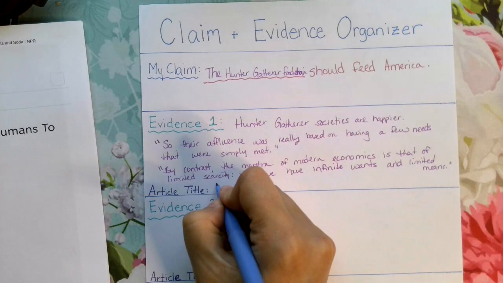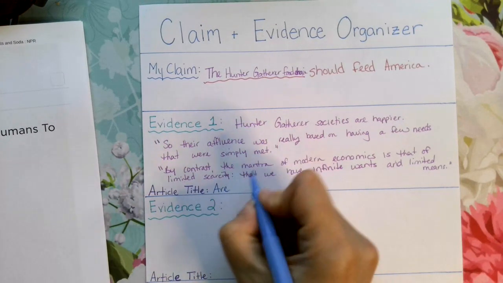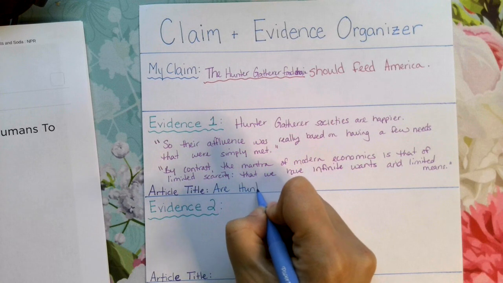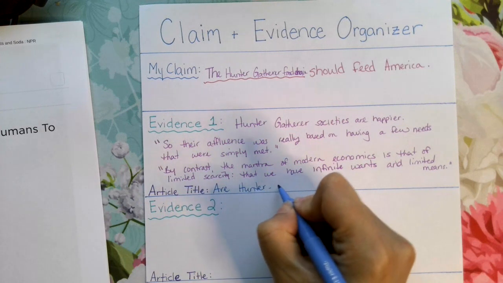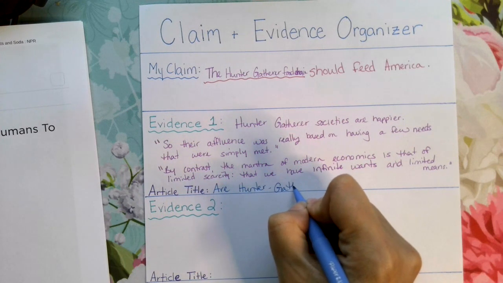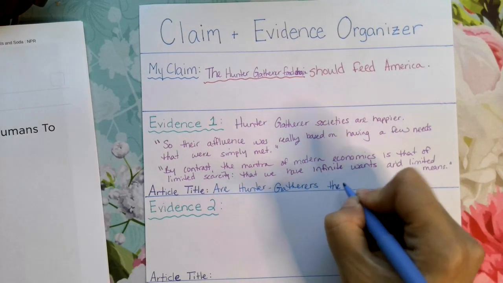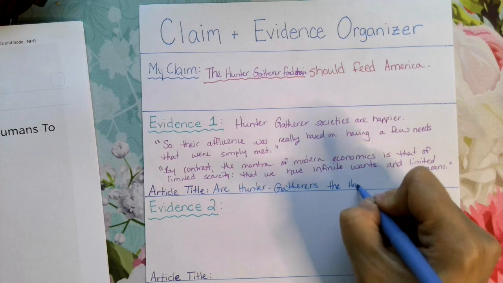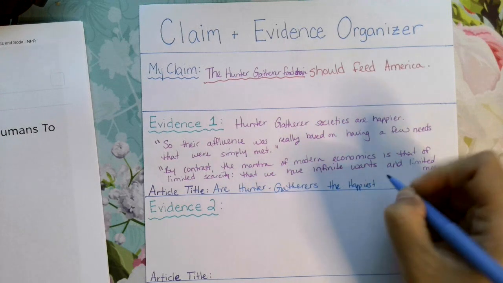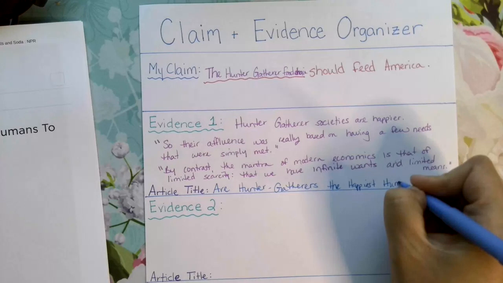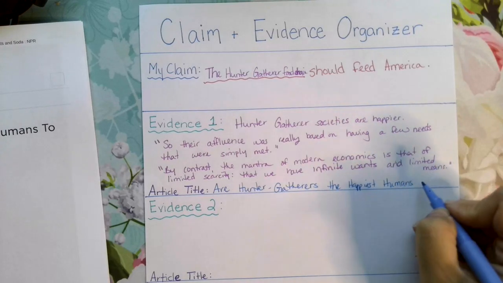The article list that you guys are going to have more than one or two articles. They're going to have a lot. So we need to make sure that we remember where we got our article or where we got our information from. Because later when we write the paper, you're going to need that information.